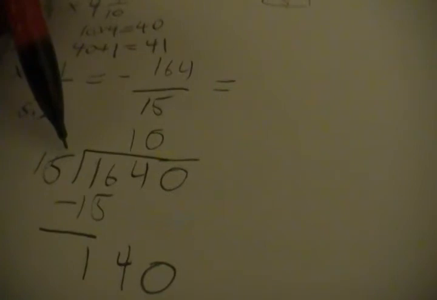Wait a minute. Oh, I'm sorry. Oh, right. So the answer becomes negative 10 and 14/15.